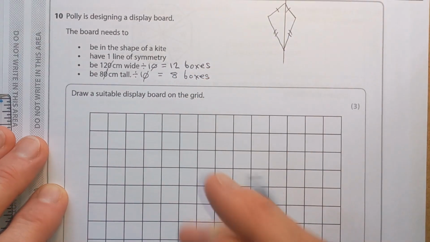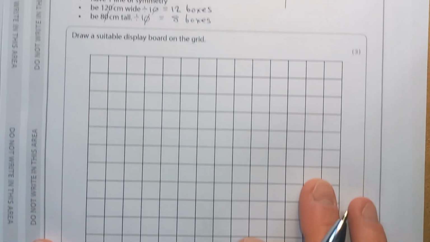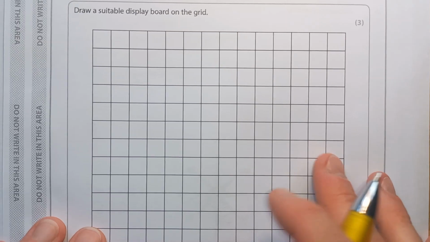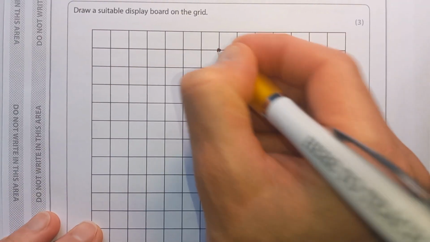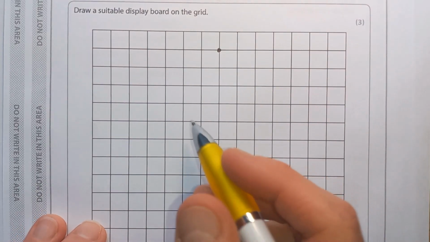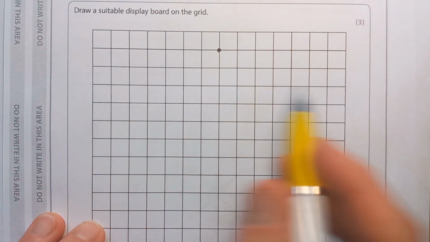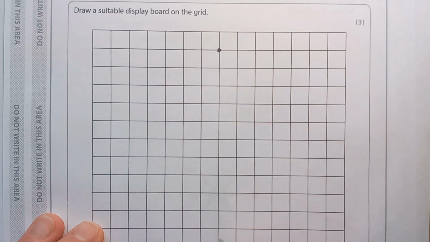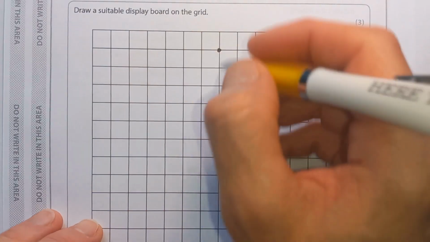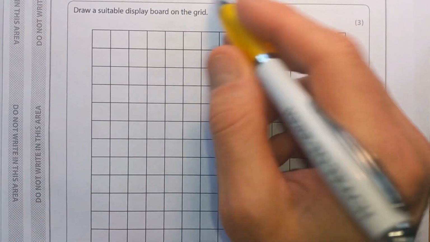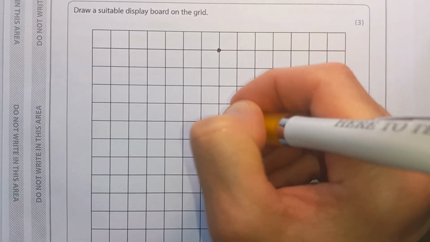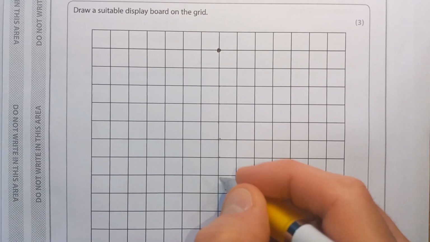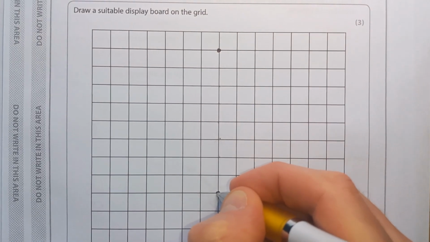It's going to be 8 boxes tall. Okay, so let's start, I don't know, somewhere in the middle. We'll go up here and we'll say that's going to be the top of our kite. Now, the width is going to go across this way, the height this way. I'm going to do the height first because it's easier. I know it's going to be exactly 8 boxes below this point. So 1, 2, 3, 4, 5, 6, 7, 8. Down here.